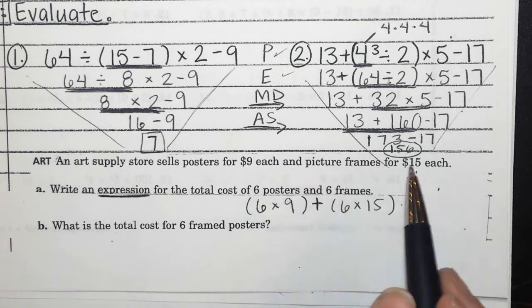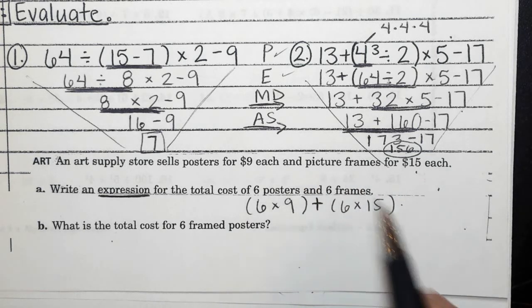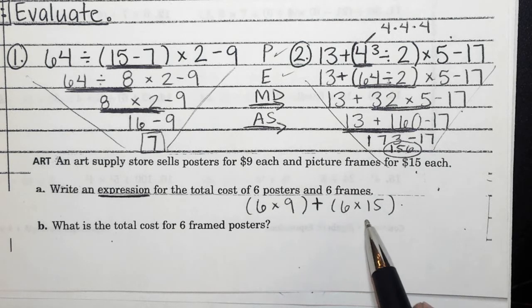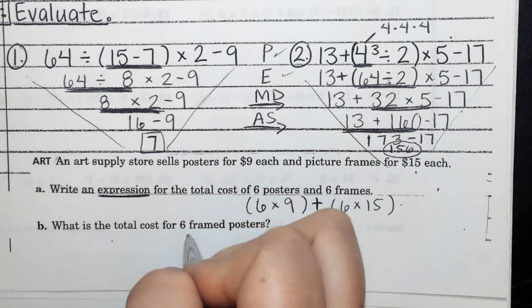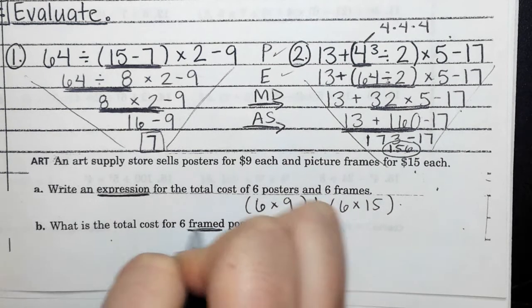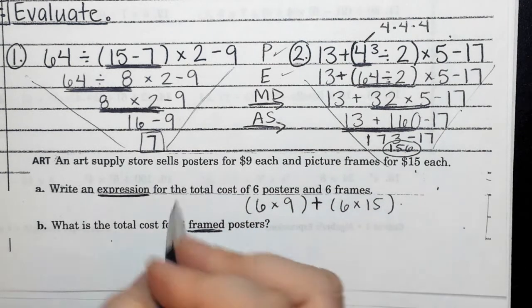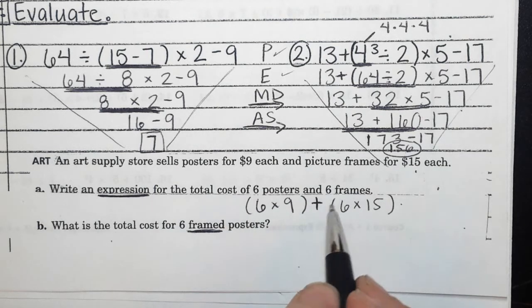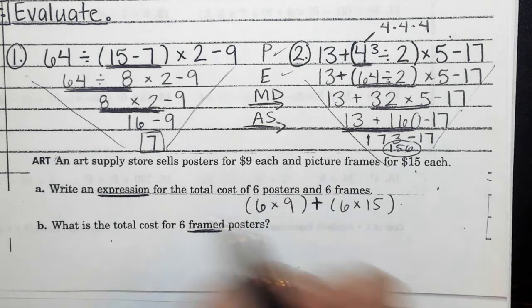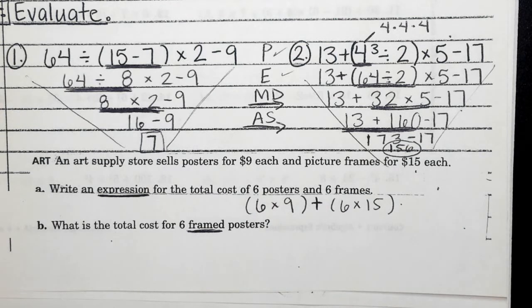We're going to practice this more on Wednesdays when we'll really start writing them more and practicing. Okay. Then it says, what is the total cost for, pay attention, it says 6 framed posters. So am I just getting 6 posters? No, I'm also getting 6 frames. Guys, that's the problem you just did. We wrote the problem. Now, it sounds like it's asking us something different, but it's really just asking us to work it out.